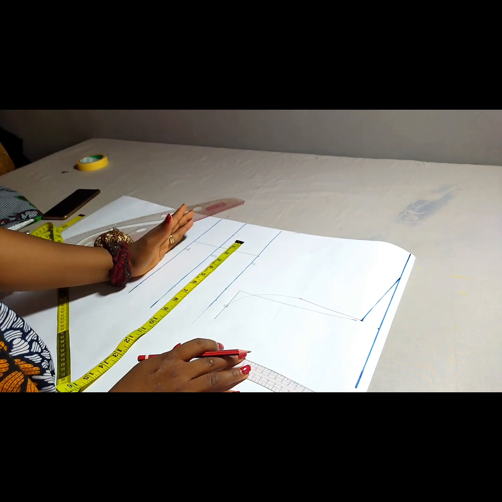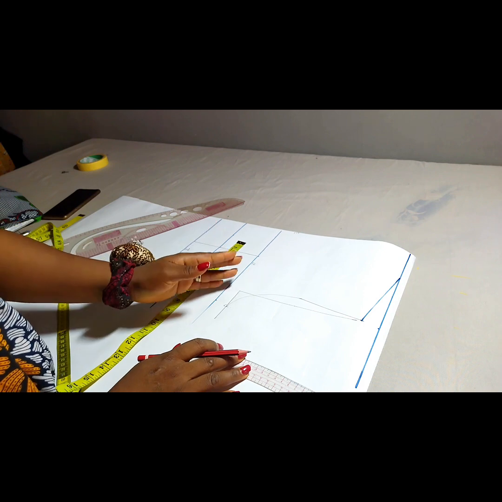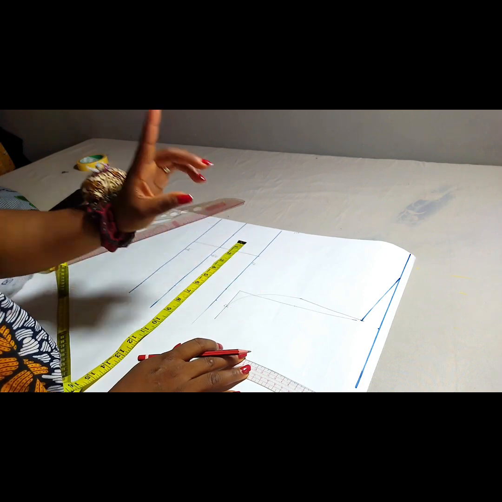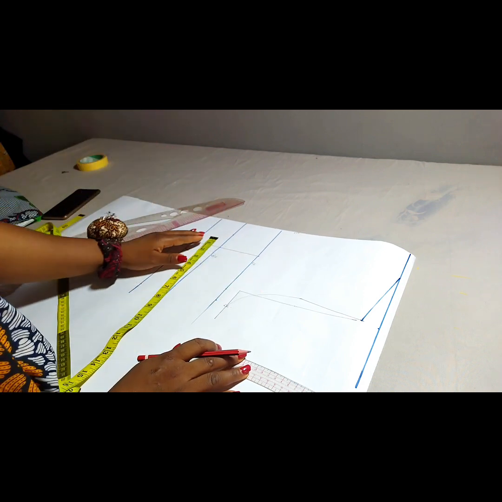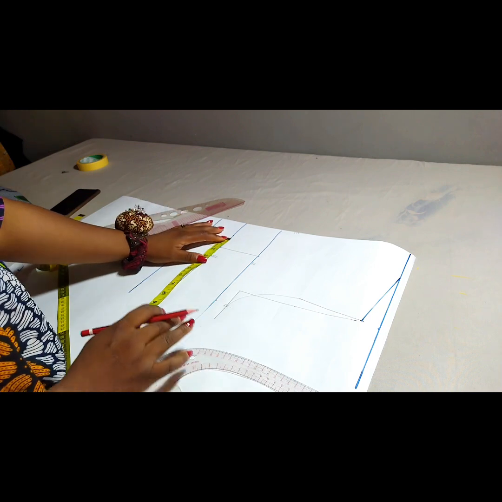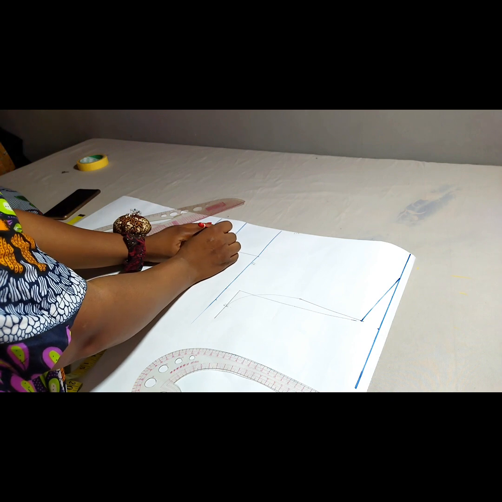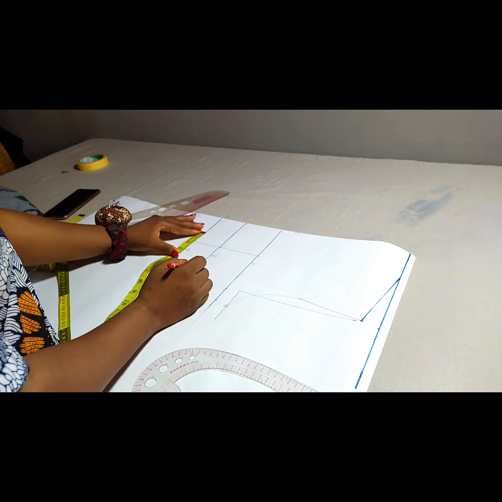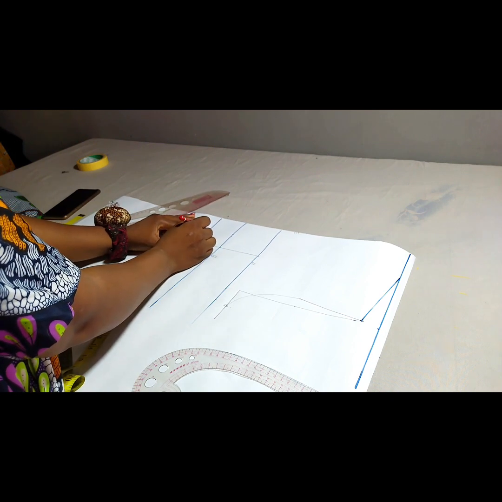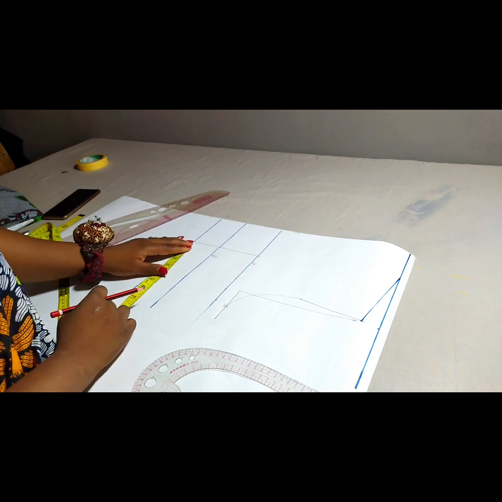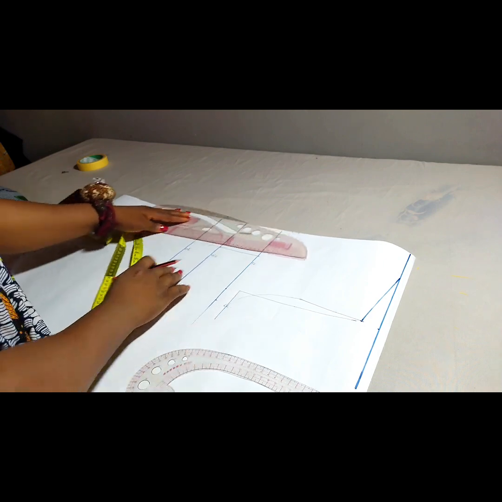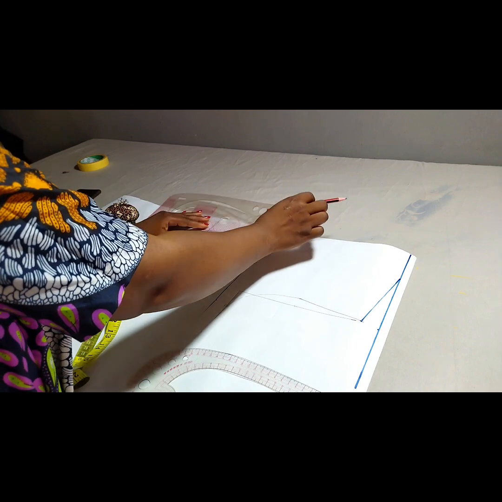When you divide it by 4, you have 8 inches. So 9.5 minus 8 inches will give you 1.5. That will determine my dart intake. So I'm going to be marking 1.5 on this side, and then I'll come here too to mark the same 1.5. Okay, so I'll connect the line like this to be straight.